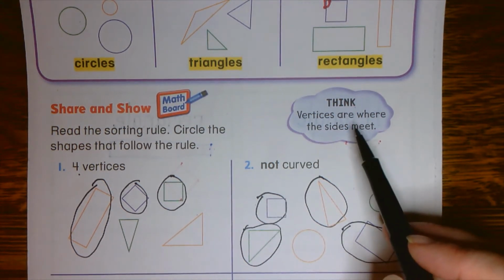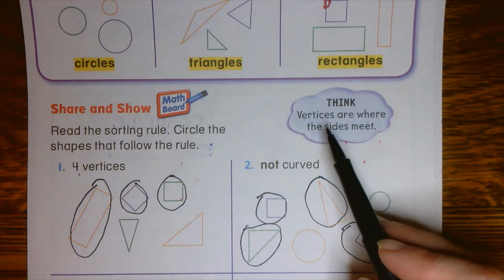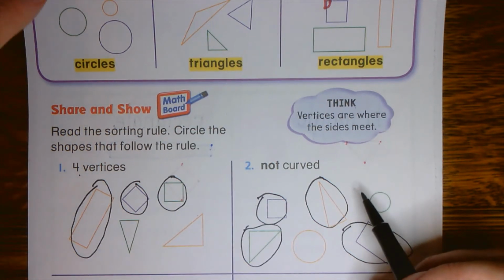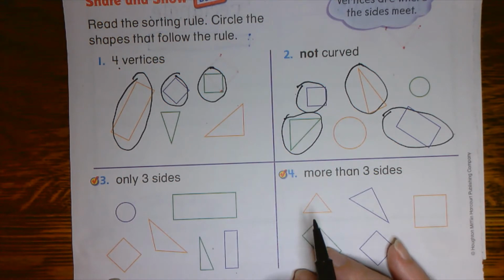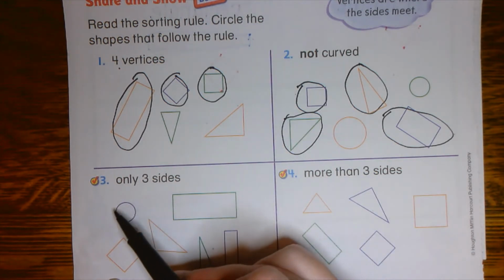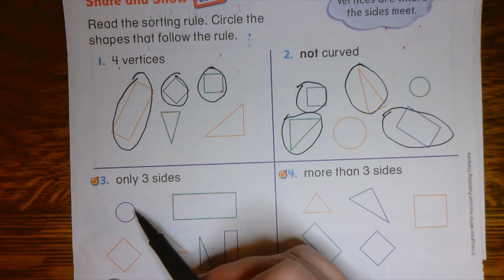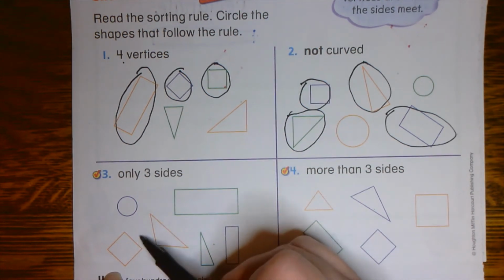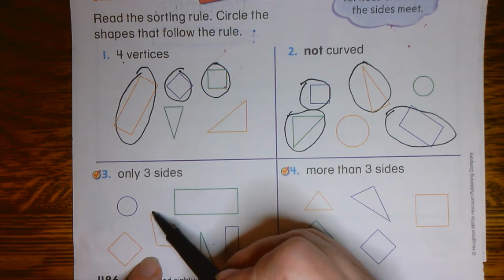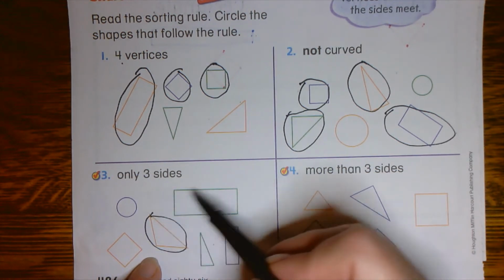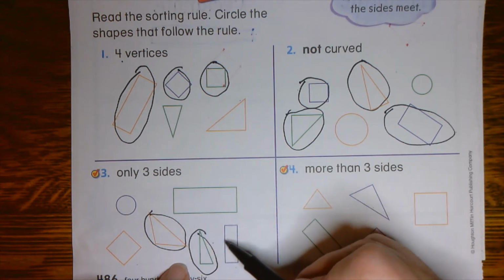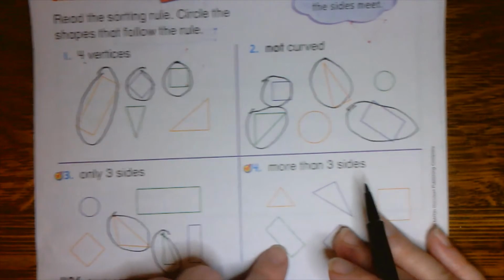You see this little purple cloud here? This is a good way to think of it too. Vertices are where the sides meet. And that gives you that little point when the sides come together. Only 3 sides. Well, a circle technically, you know, it has an infinite number of sides. It doesn't have any sides because sides are supposed to be straight. This one, 4 sides, so that's not it. Here's 3 sides. That has 4 sides. That one's not it. Here's 3 sides. This one, though, has 4 sides.